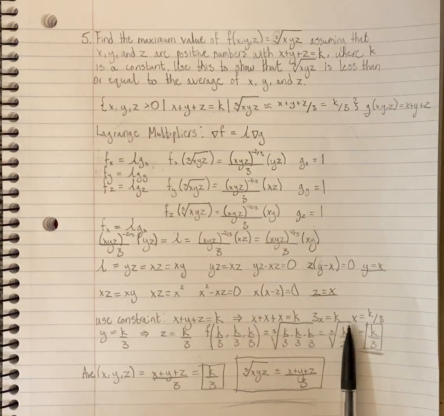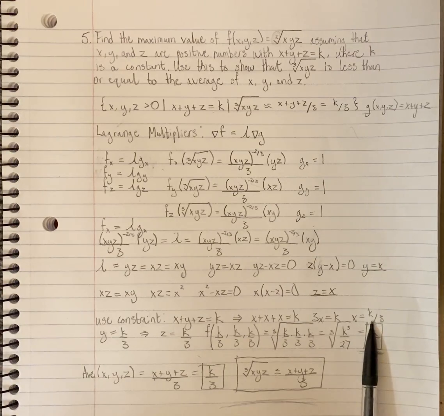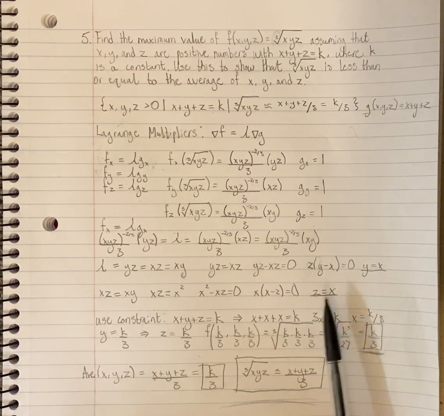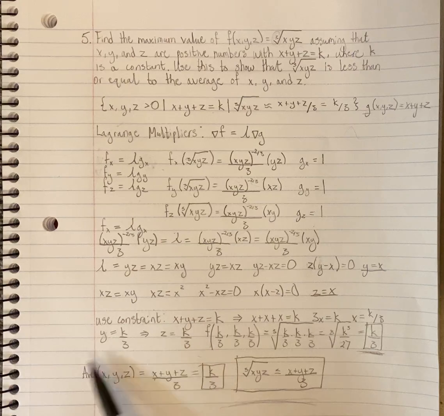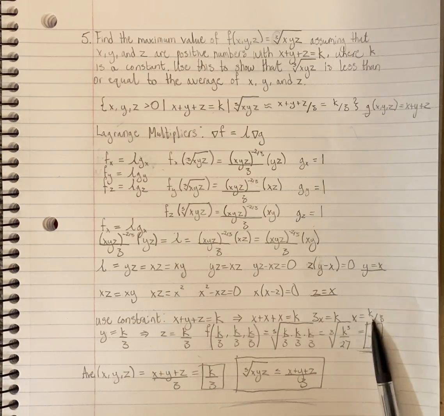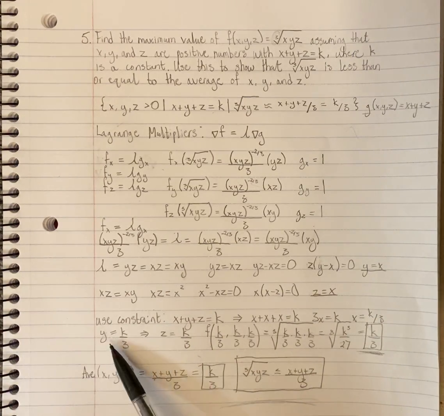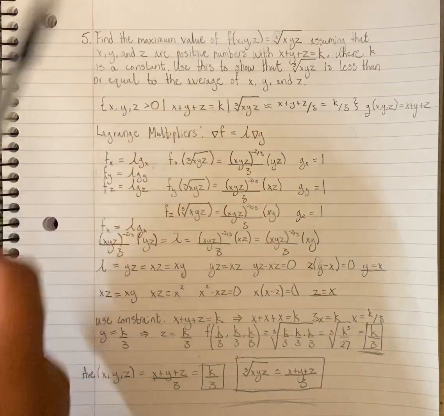We can get our variable in terms of our constant k. And now that we have our other relations, we get our other variables in terms of k. So if x is equal to k over 3, as shown here, that means that y is equal to k over 3, and that also means that z is equal to k over 3. And these 3 points are where our function is going to be maximized.